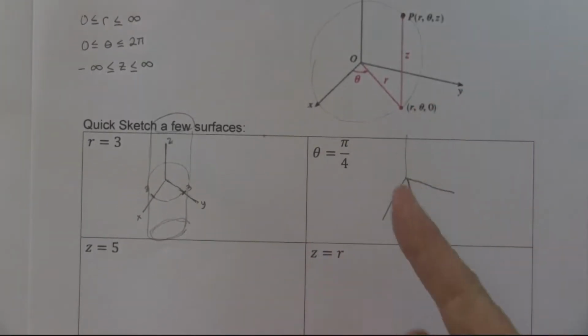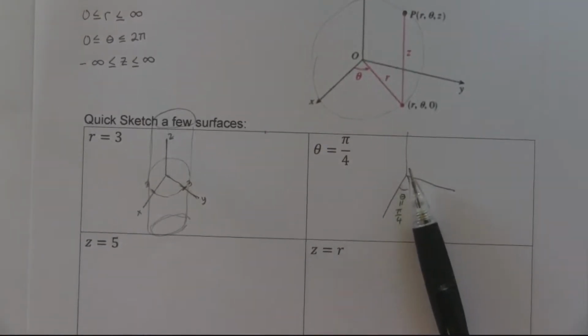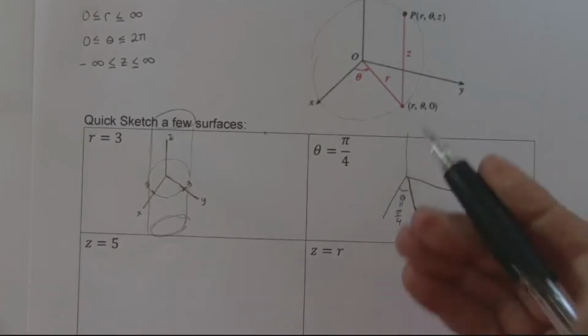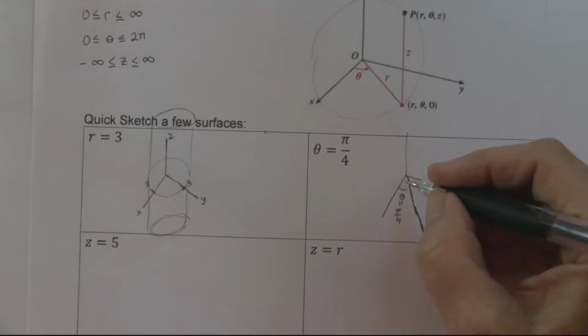And so it's just going to make a half plane going up here. I'm not very good at drawing them. You guys already know that and have done all your laughing.